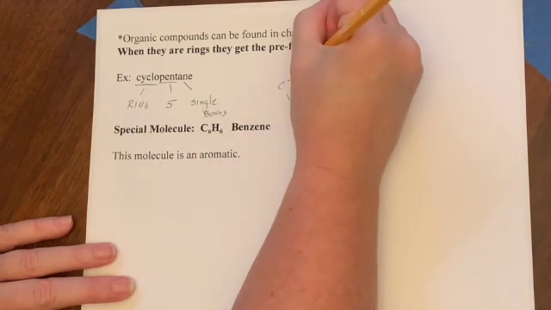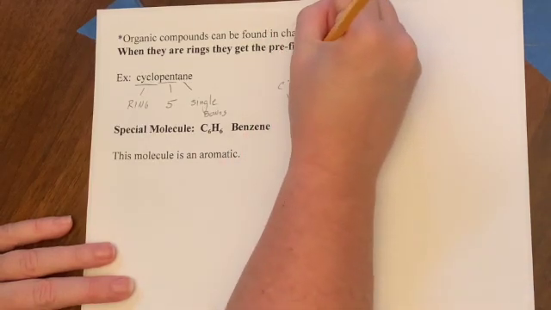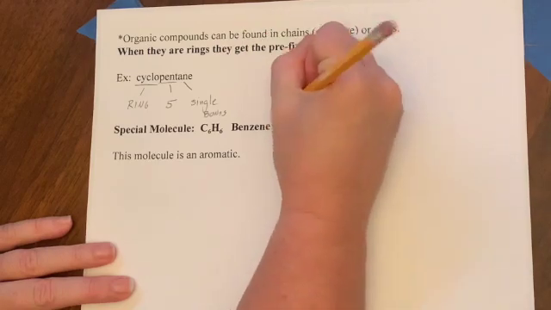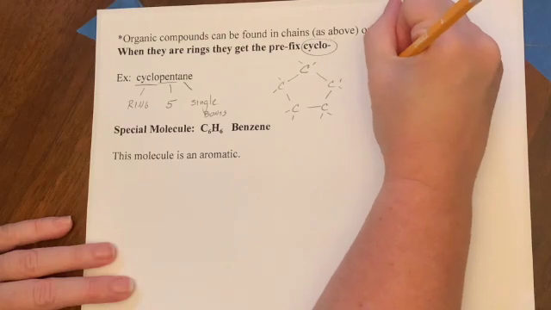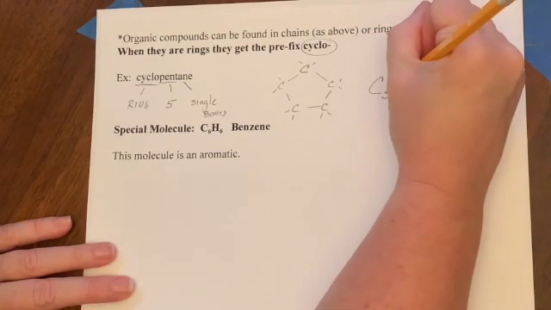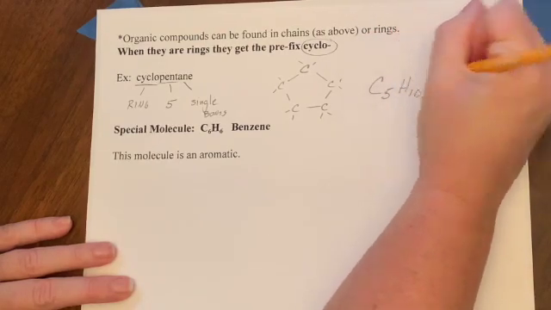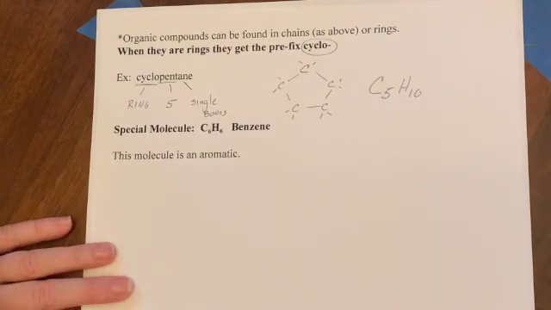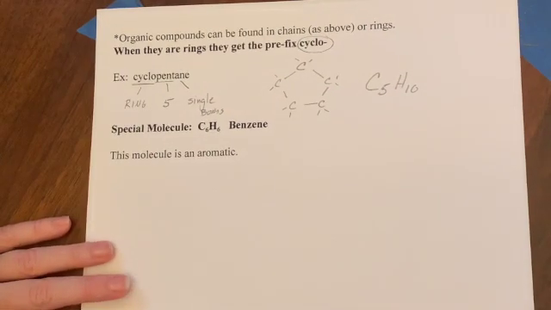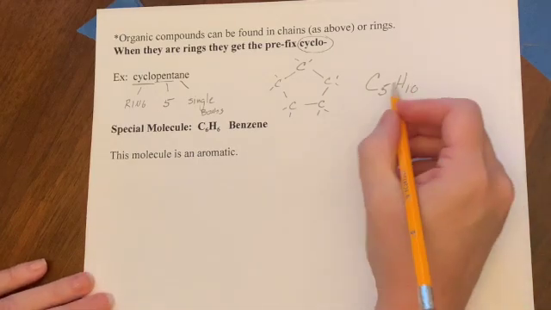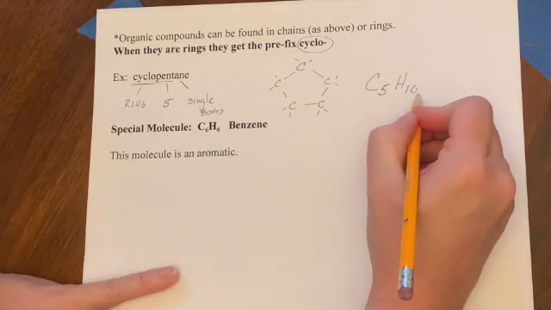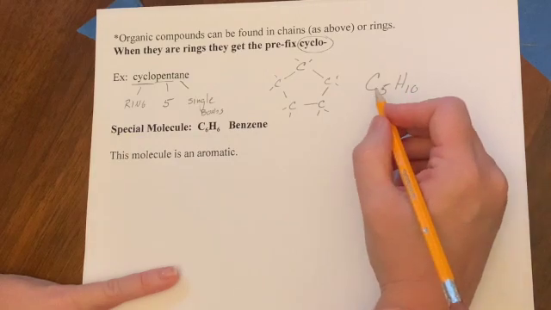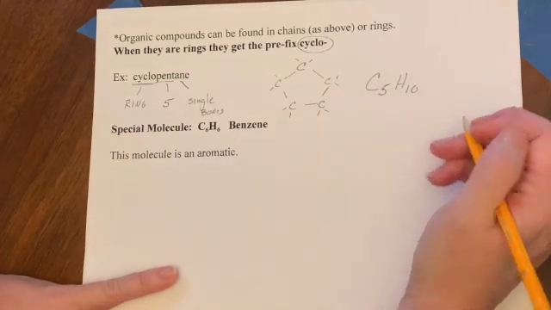All right, and each of the carbons already has 2 bonds because they're bonded to each other. And so each gets 2 hydrogens. So for cyclopentane, I am C5H10. All right, so you might notice or be thinking, okay, well, C5H10, that's also the formula for pentene, right?